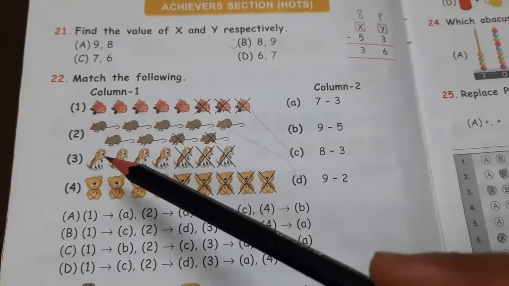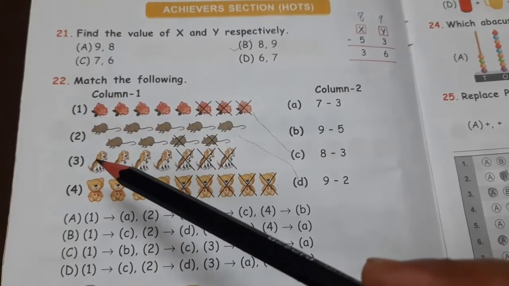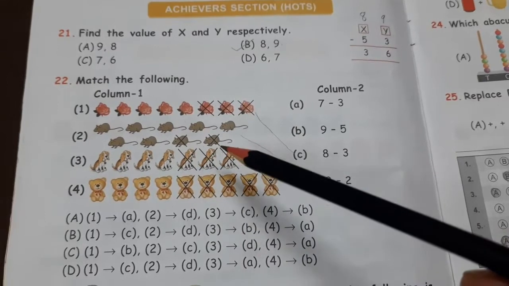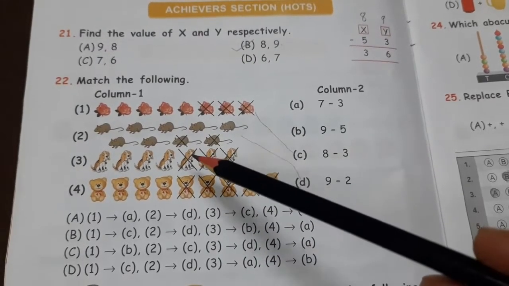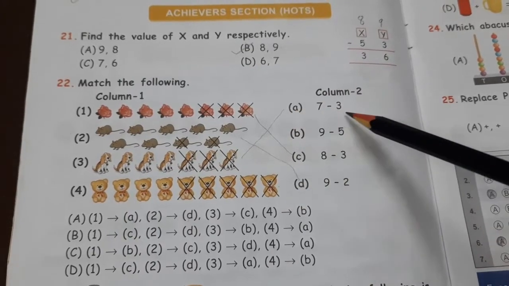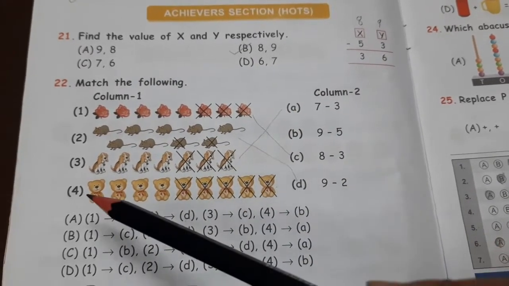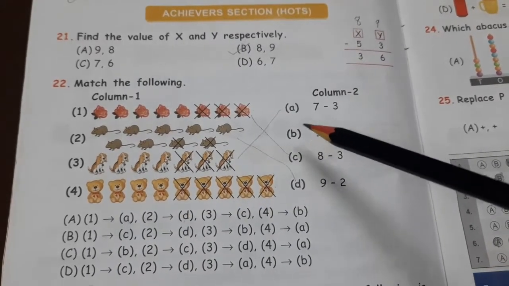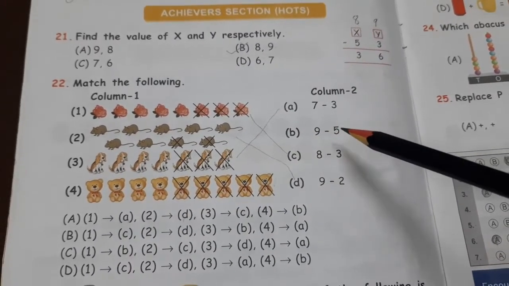ठीक है. So now let us look at 3. How many dogs have been given? 1 2 3 4 5 6 7 और कितने क्रॉस किए? 3. So which means 3 will go to A. 7 minus 3, right? And over here teddy bear. So this has to be now left over 9 minus 5.